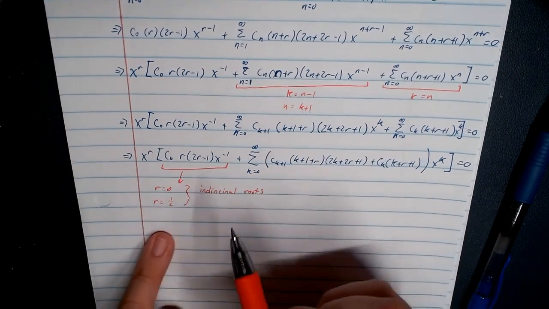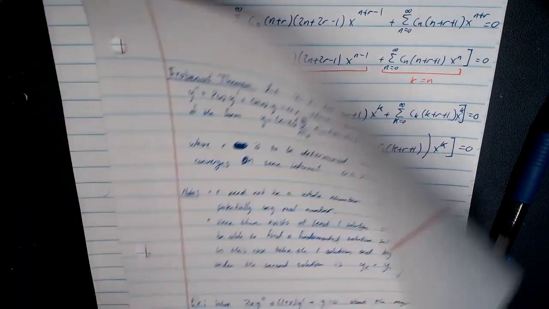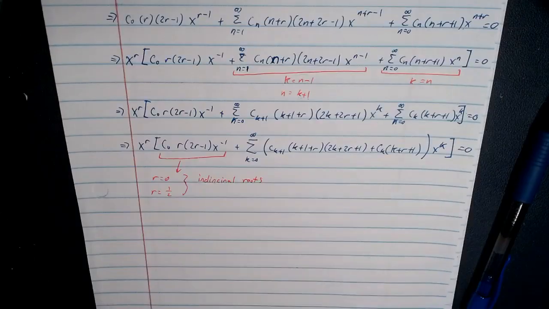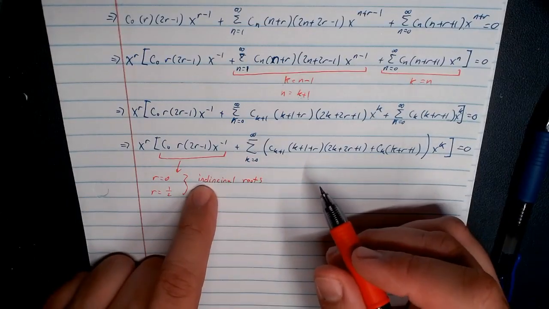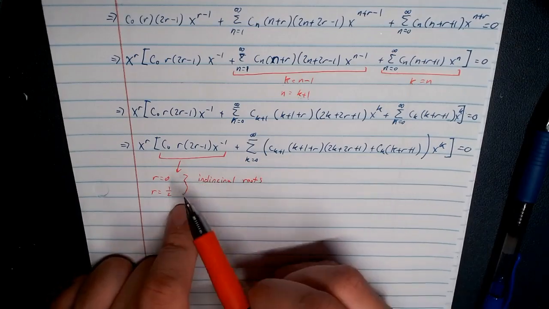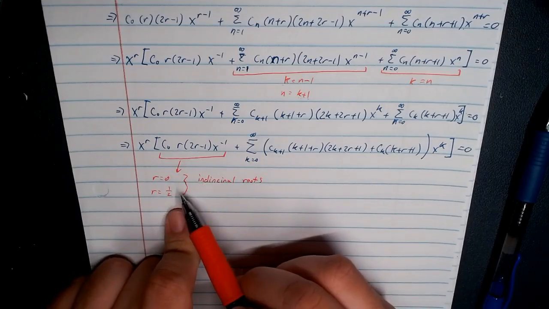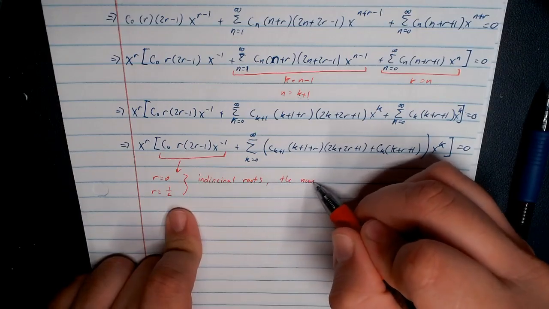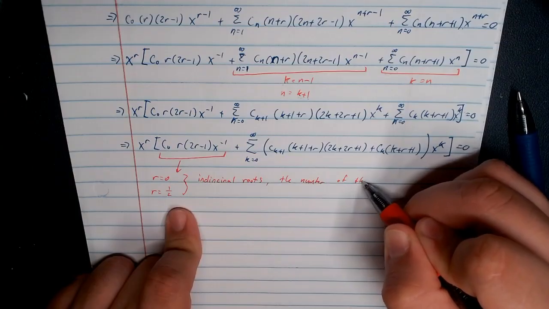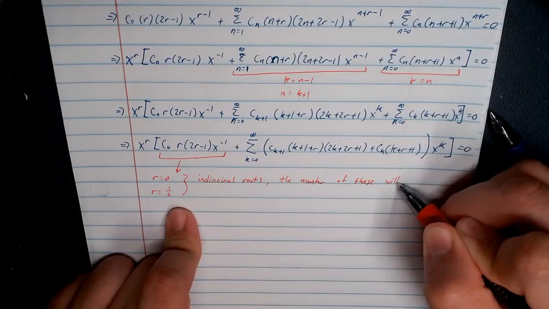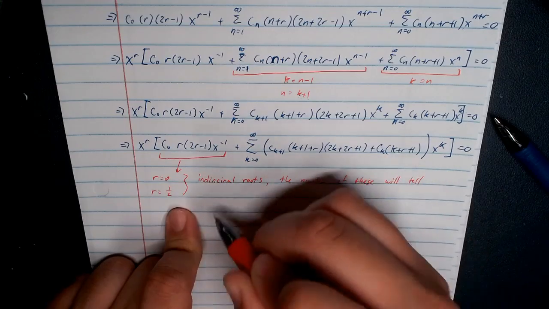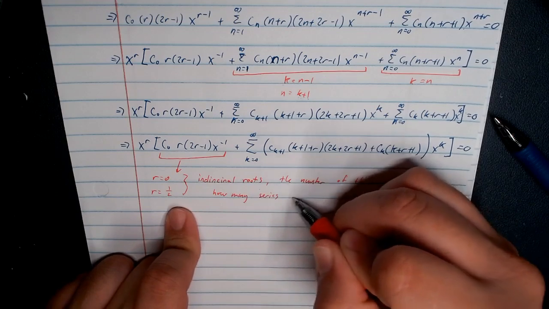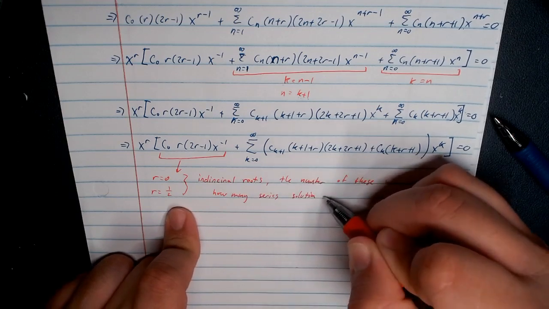The roots of the index, I guess, right? The roots that tell you what index you're using, what r you're using to modify your power. So these are called the indicial roots. And however many of these you have will be how many solutions you get. The number of these will tell how many series solutions we will get.